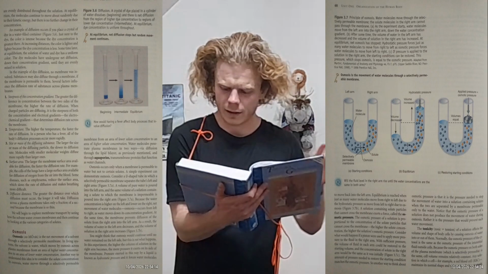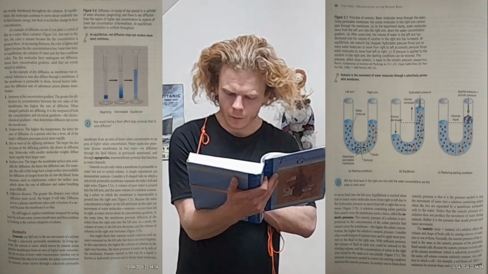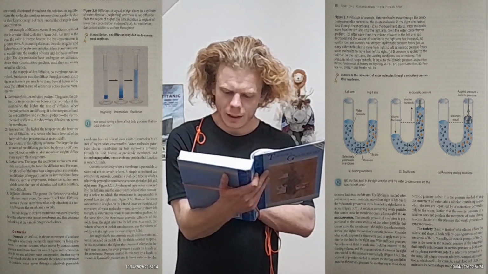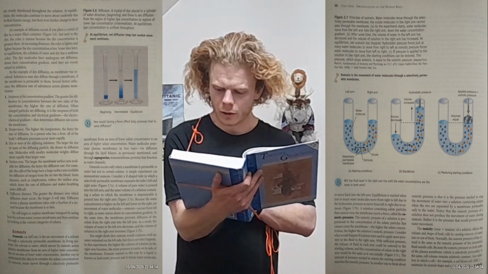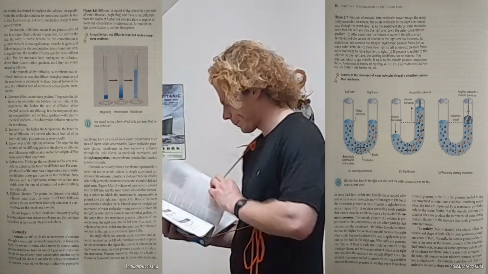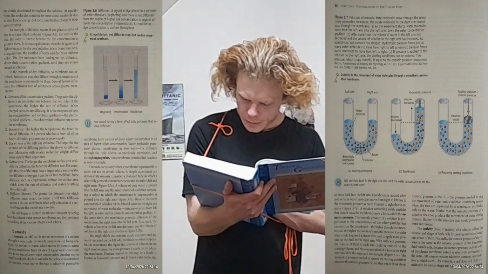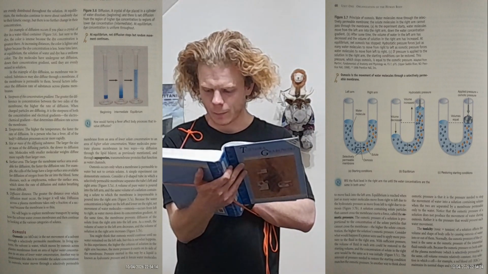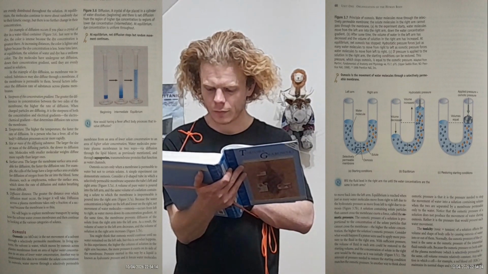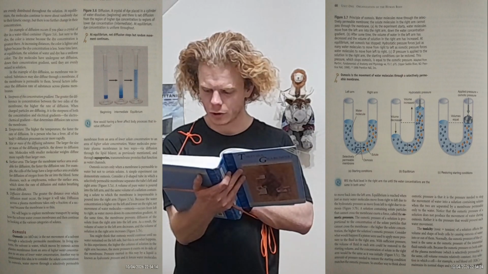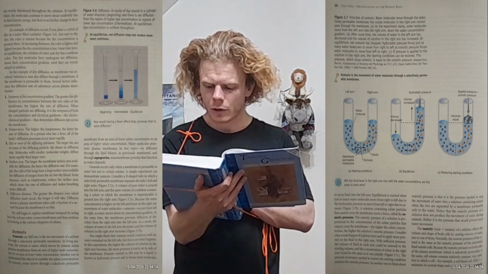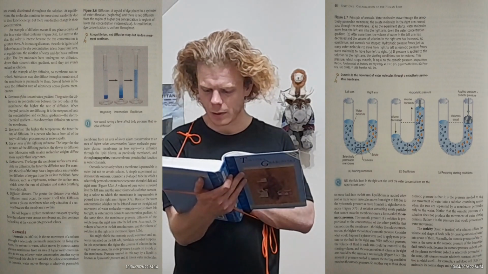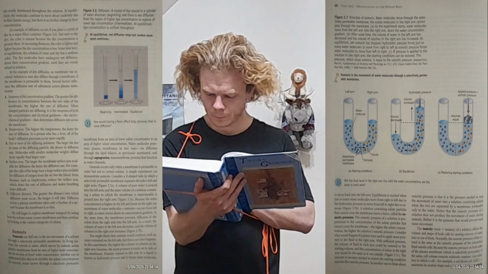I don't understand what you mean. Why should it be? A simple experiment can demonstrate osmosis. Consider a U-shaped tube in which a selectively permeable membrane separates the tube's left and right arm. A volume of pure water is poured into the left arm and the same volume of solution containing a solute to which the membrane is impermeable is poured into the right arm.